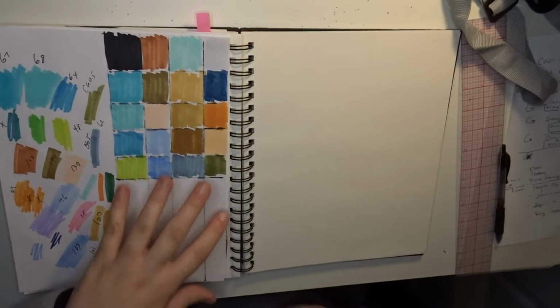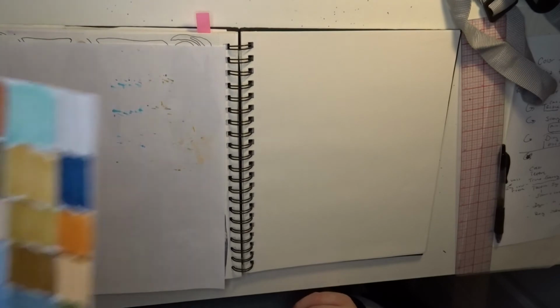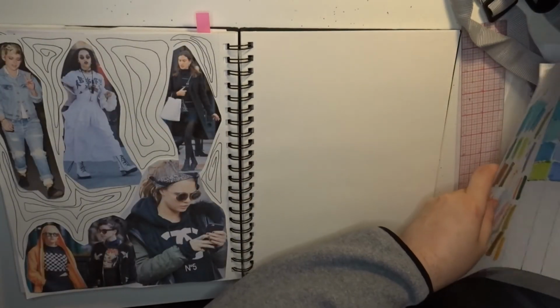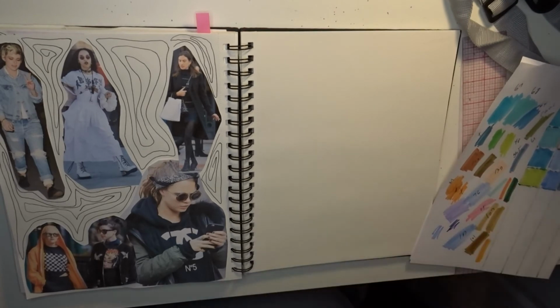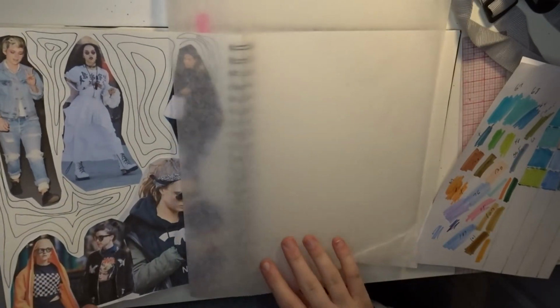So once you have this all done and you've found at least somewhat a color story that you like, what you would then do is start to look at textures. And not everybody finds a lot of textures in their images. Sometimes they don't like to use texture. What you can do is take a piece of tracing paper, and this is how I do it.